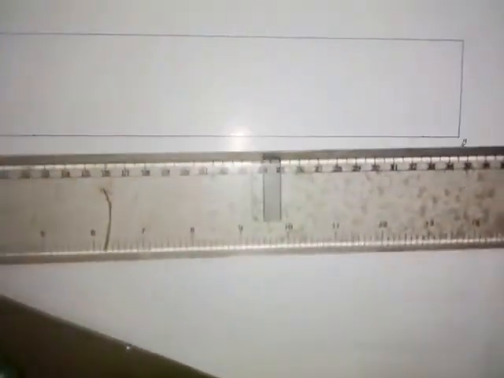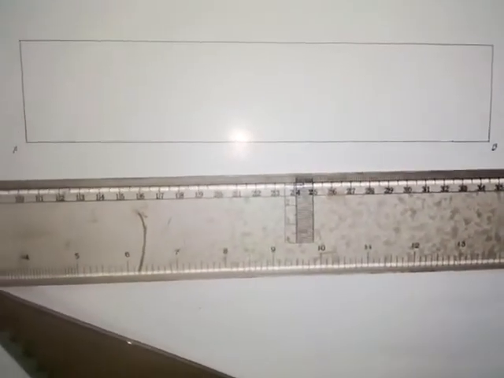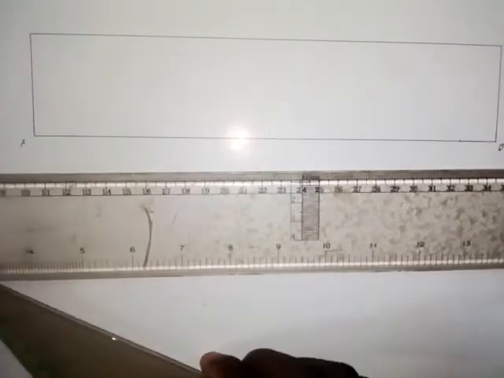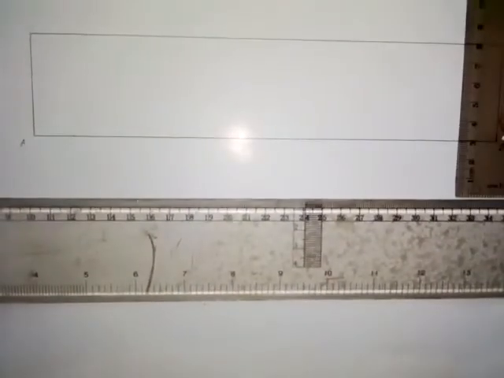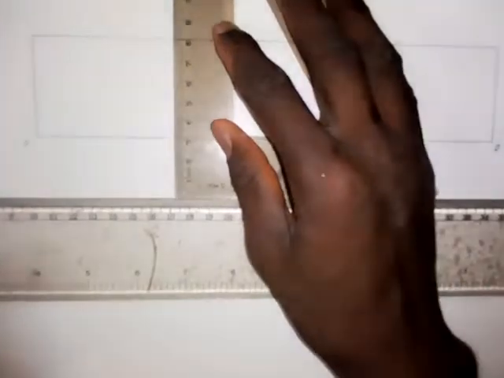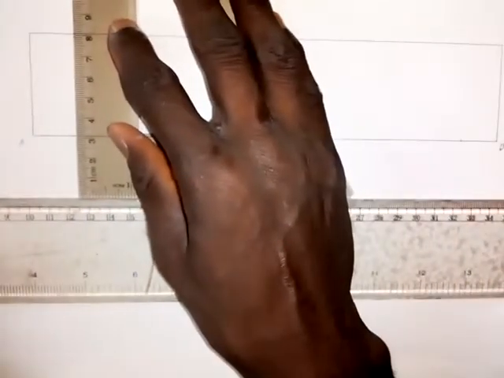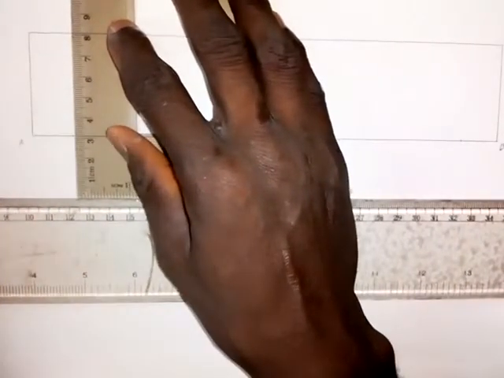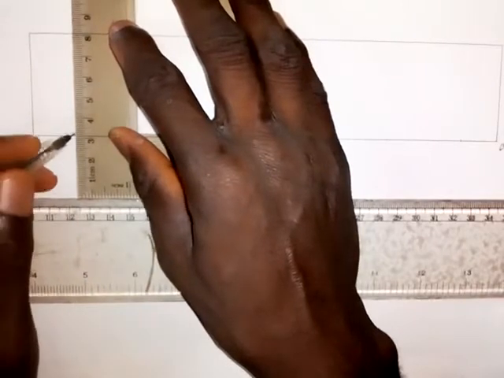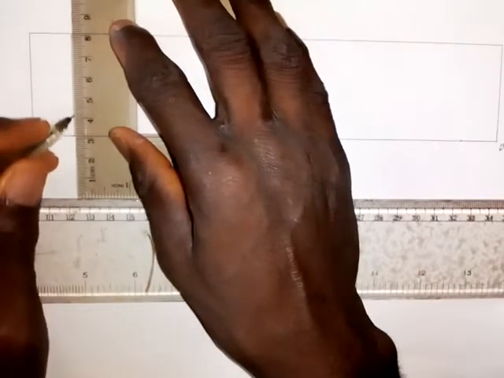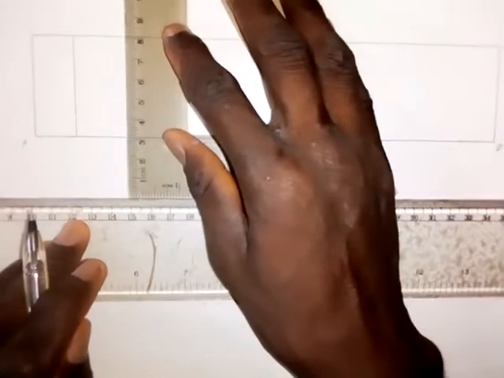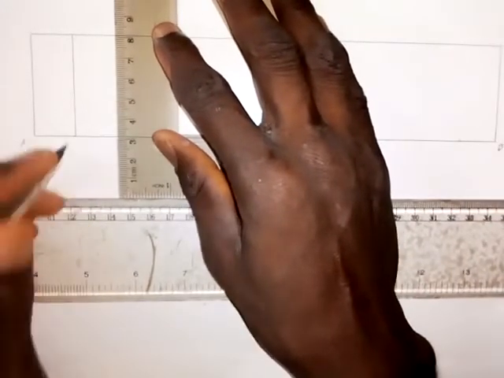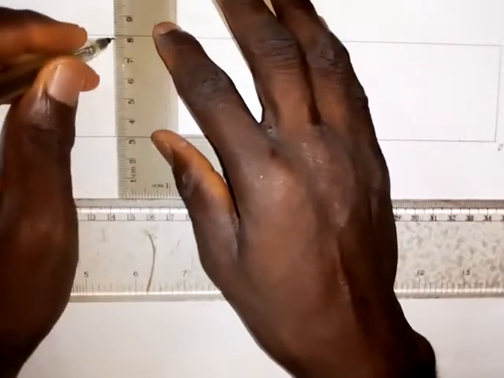Okay, so this is it. The next thing we want to do is draw vertical lines at each of these points. So here we have a vertical line, and here we have the next vertical line.